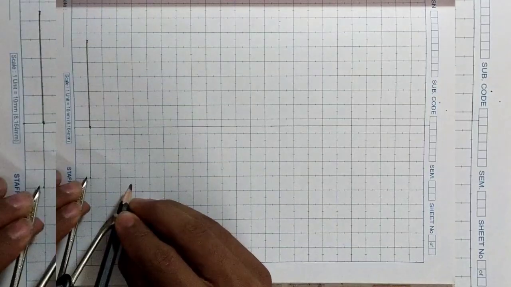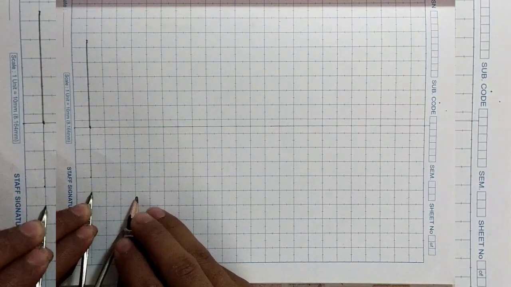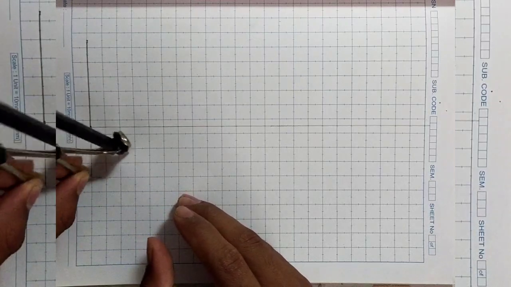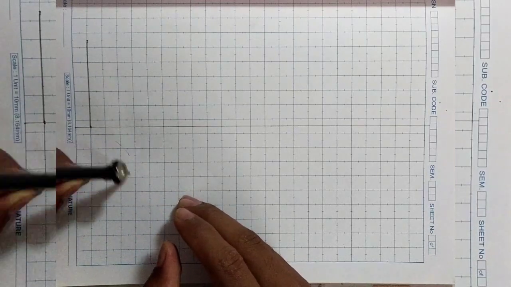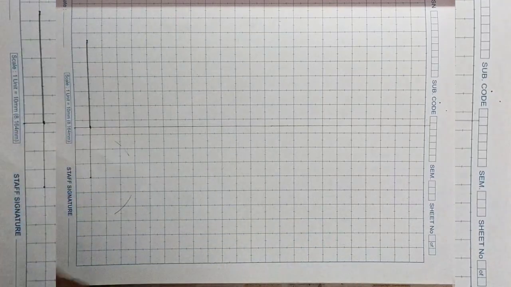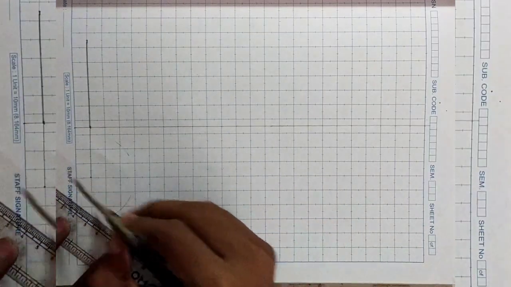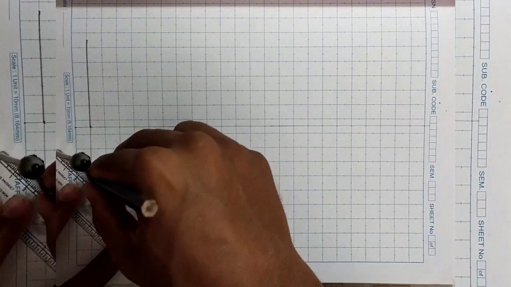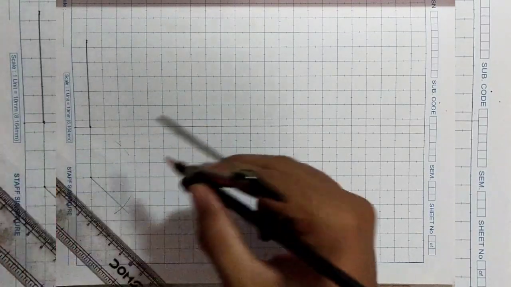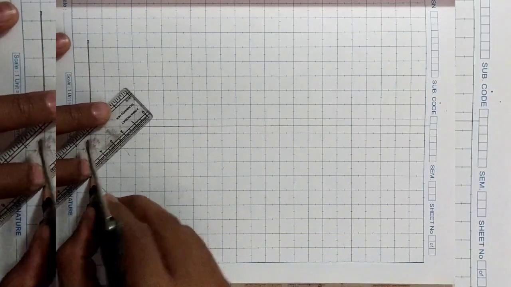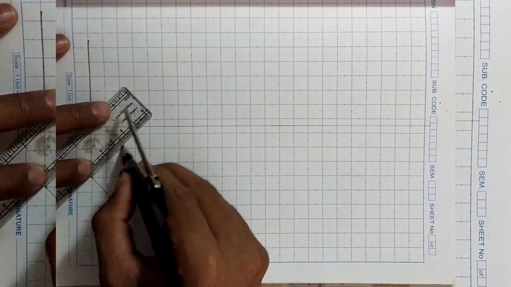Since it is a corner, I have to measure 30 and put an arc like this, and here also. Since it is 45, I don't have to measure, from corner to corner is nothing but the line. So it will come like this, and from here it will be like this.